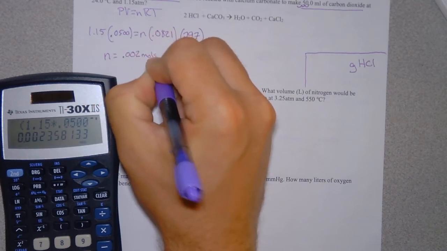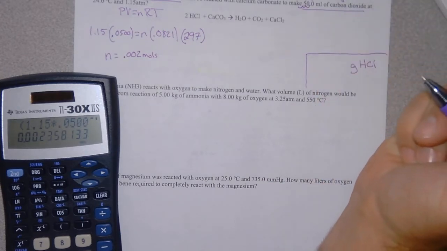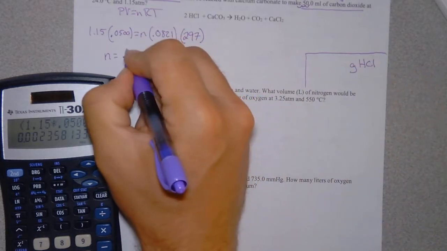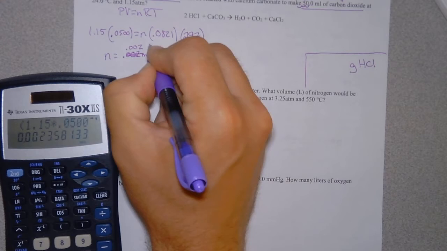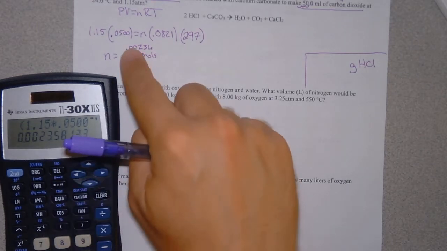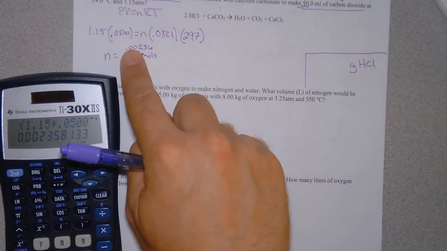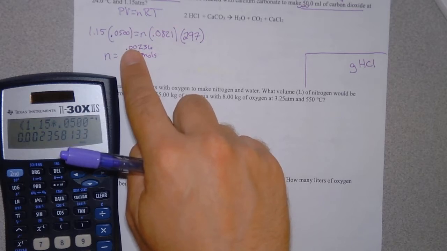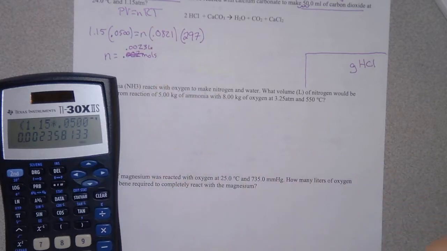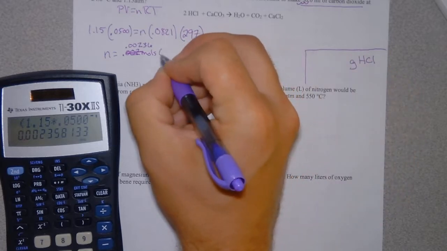0.002 moles of what? That's not 3 sig figs. 0.00236, because these zeros don't count. Yep, they're placeholders. The zeros after the decimal have to be trailing, at the very end, to count. So this is our amount of moles of carbon dioxide.